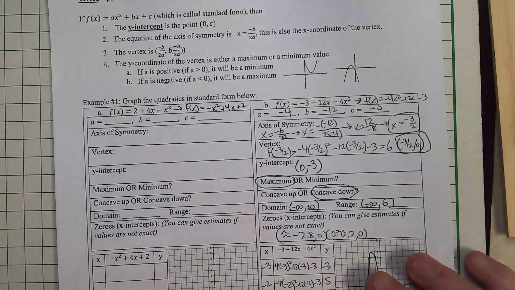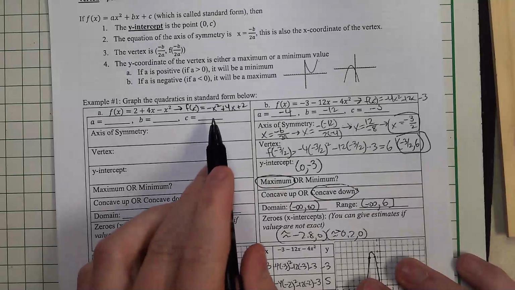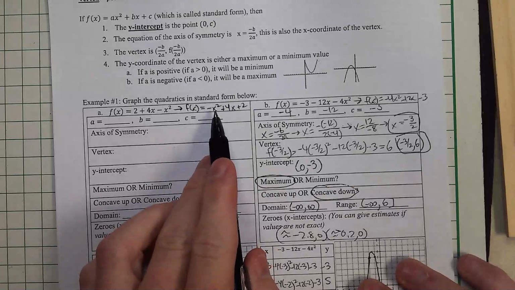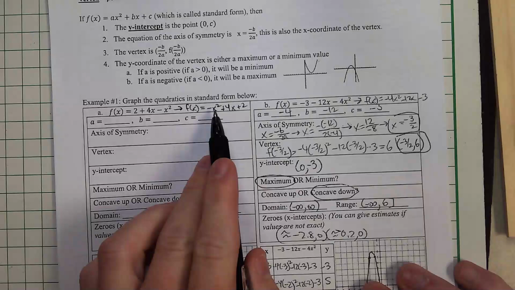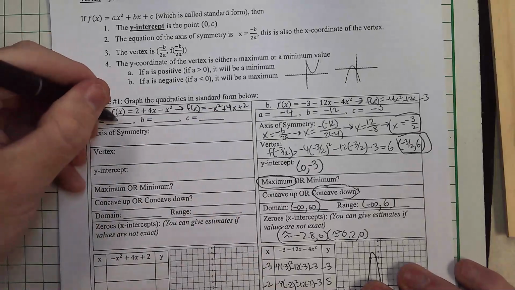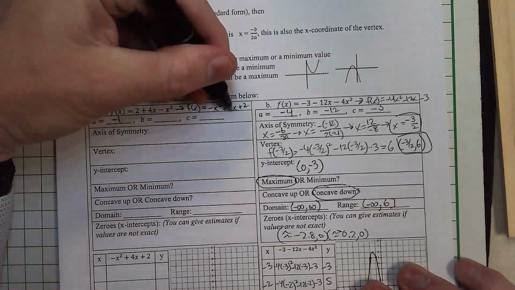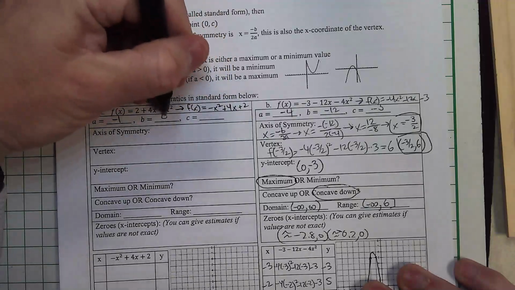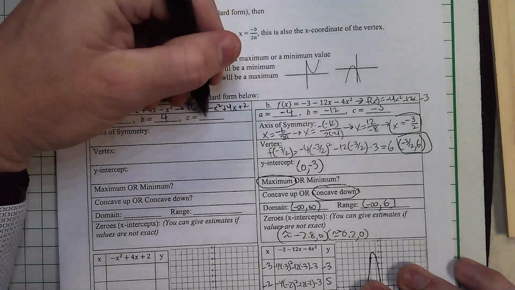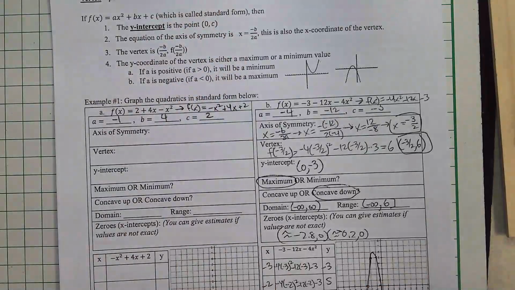So next you identify A, B, and C. A is the number in front of x squared. What's the number in front of x squared when it's negative x squared? What is it? Negative 1. B is the number in front of x. What's the number in front of x? 4. C is the constant. The number out here, that is 2.